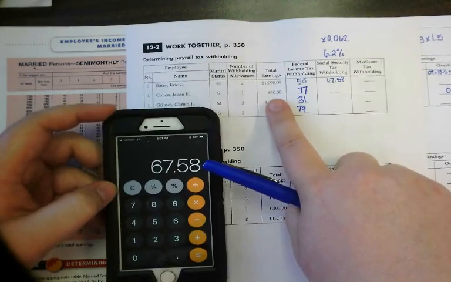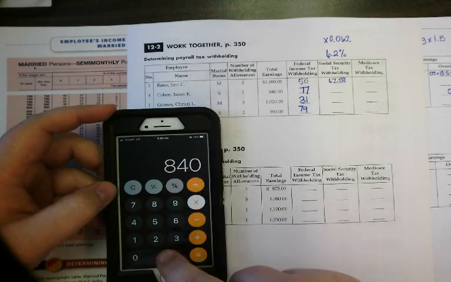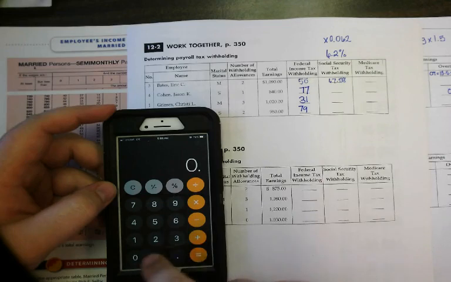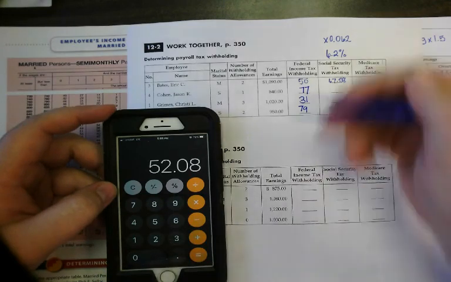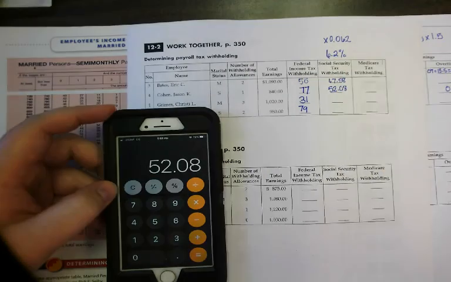Whereas Mr. Jason, who only makes $840, still gets 6.2% taken out. So that's 0.062, and he gets $52.08 taken out of his paycheck.